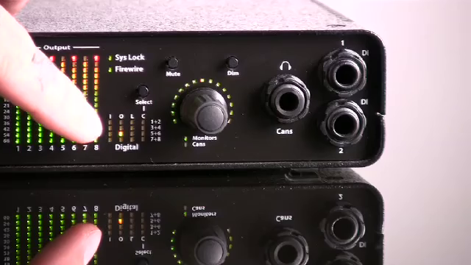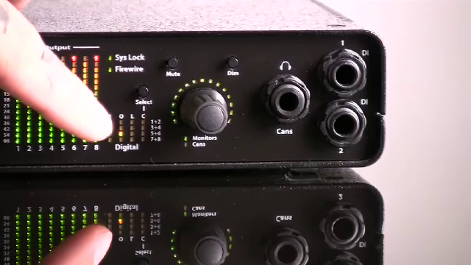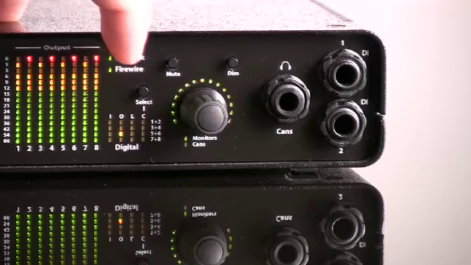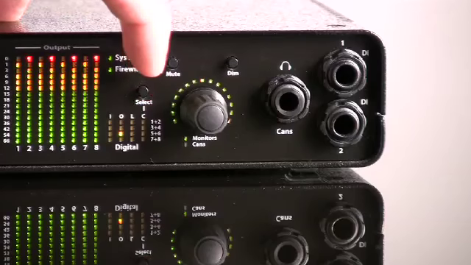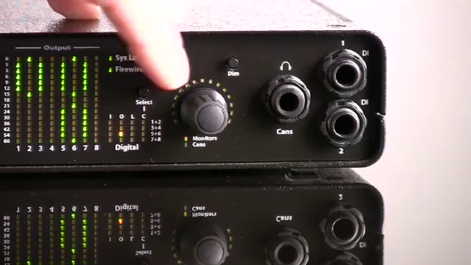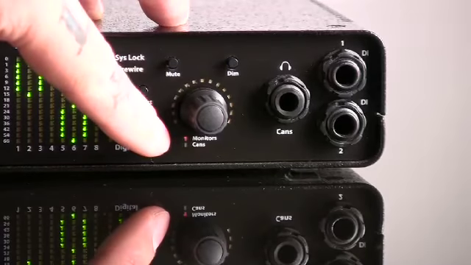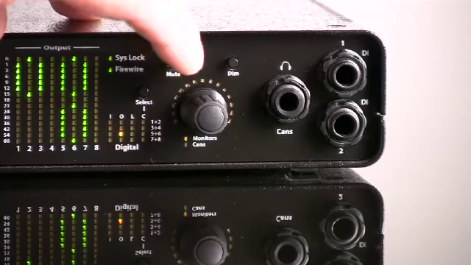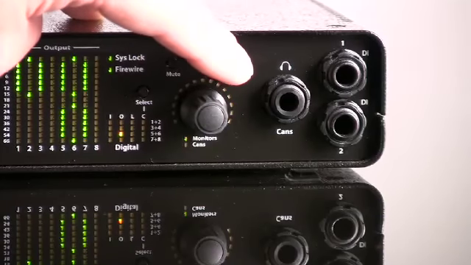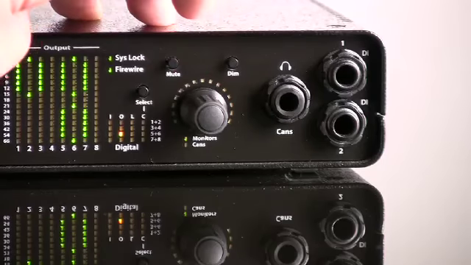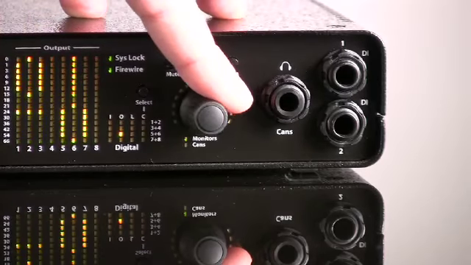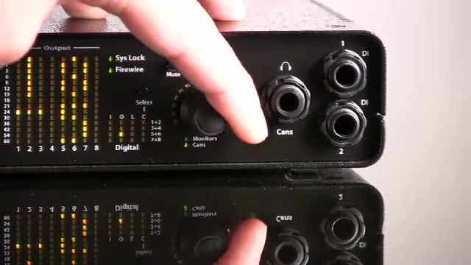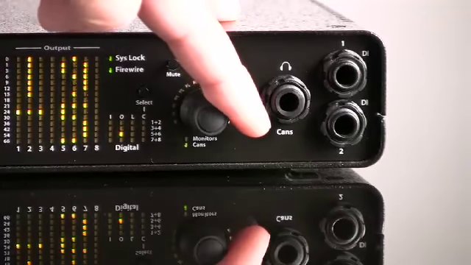Here we have the digital section with multicolor input and output present LEDs, lock indicators for the inputs, and the select button to choose an input pair to clock to, along with clock indicators. Next we have the monitor control section. There are mute and dim controls with multicolor LED indicators. By turning the encoder, we change the level of the monitor controller. By pressing the encoder, you can switch between the monitor controller and the cans level.